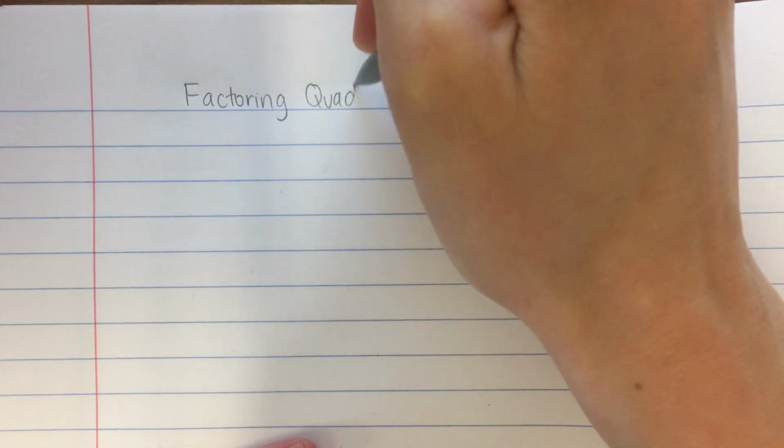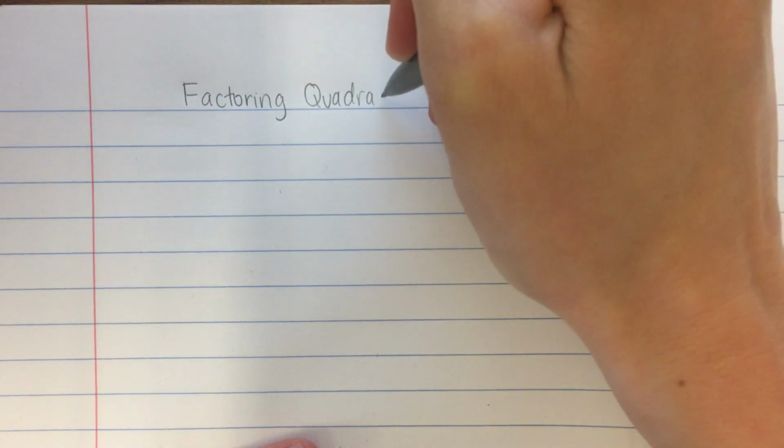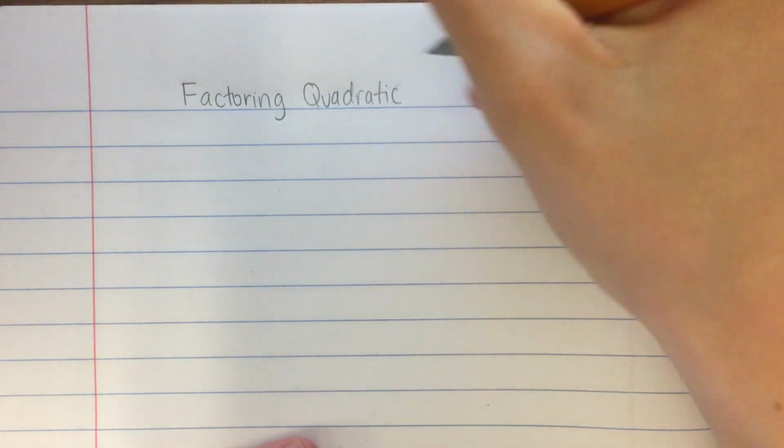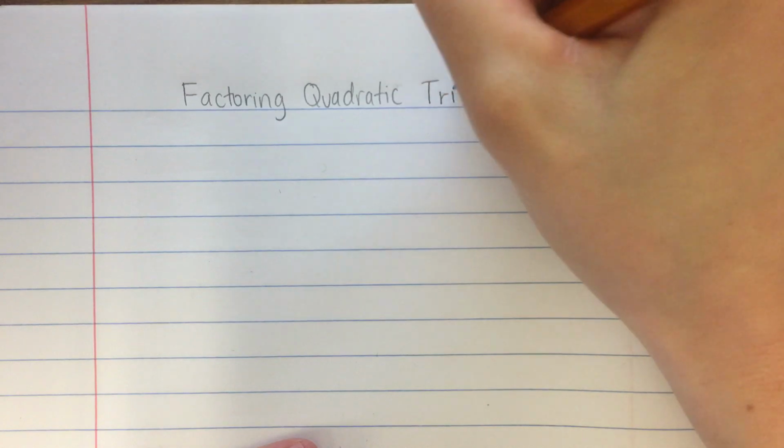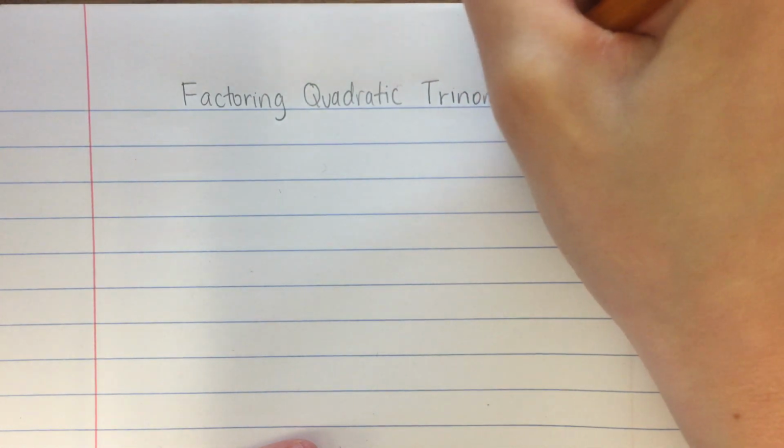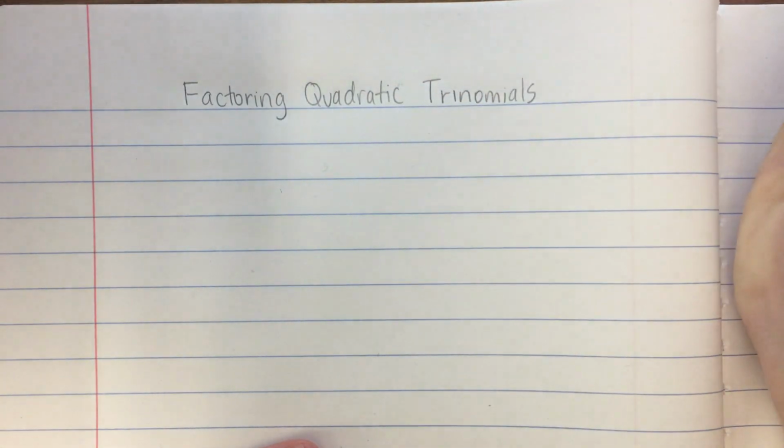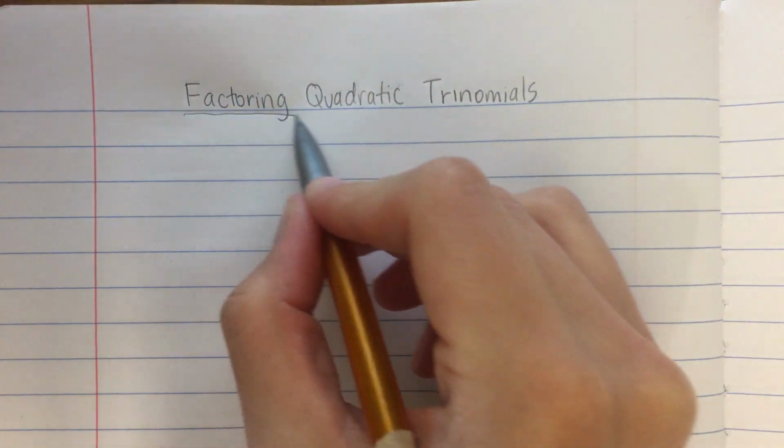In this lesson, we are going to be factoring quadratic, and we'll come back to what these words mean, quadratic trinomials. Okay, what does that mean to factor quadratic trinomials?